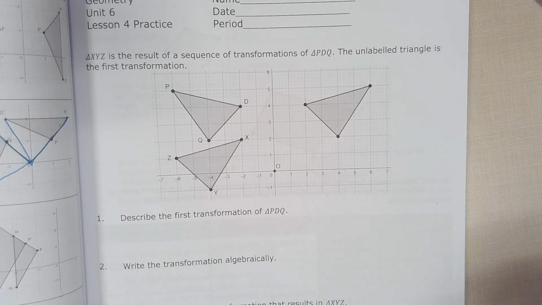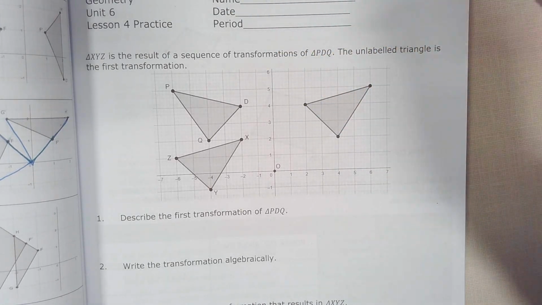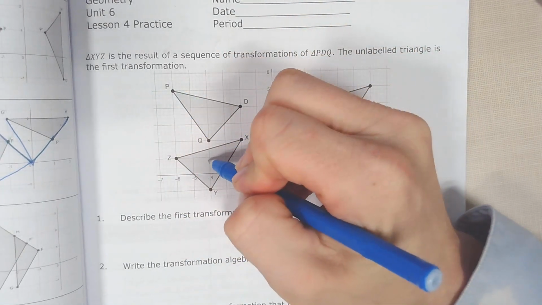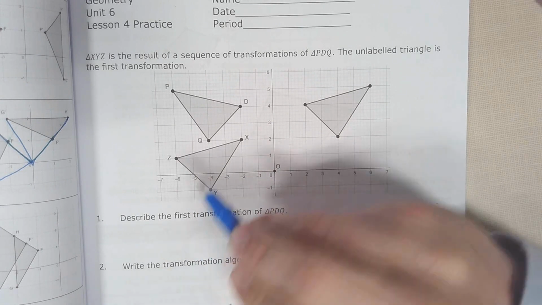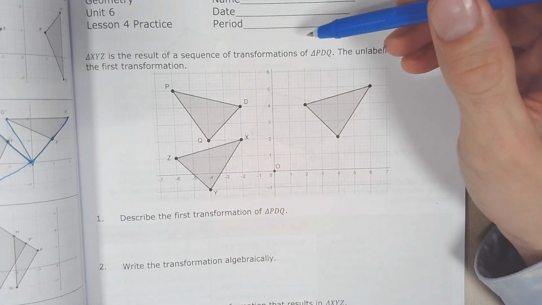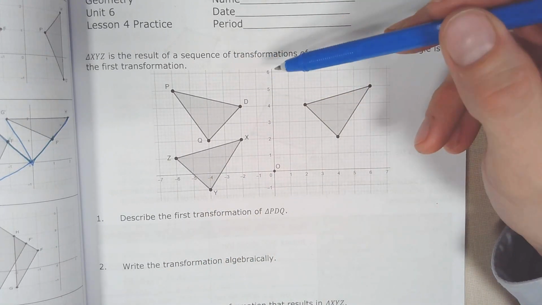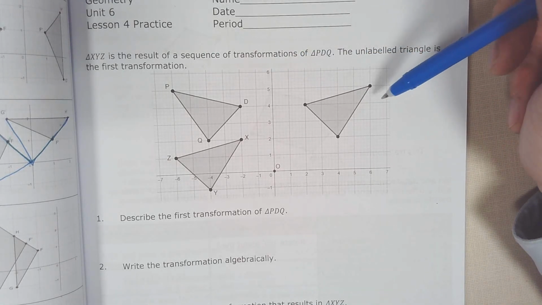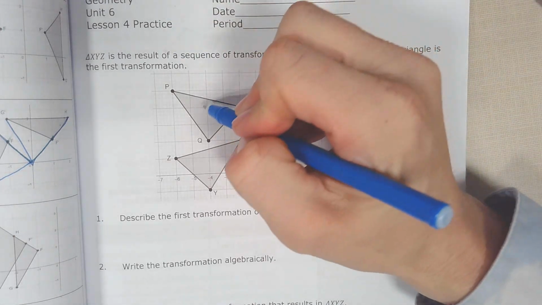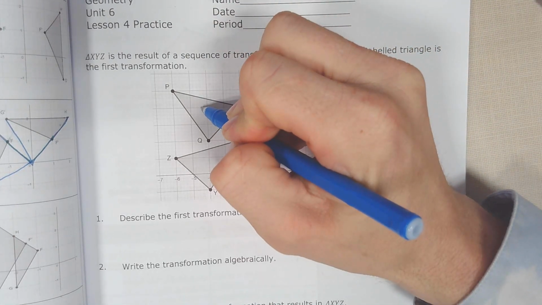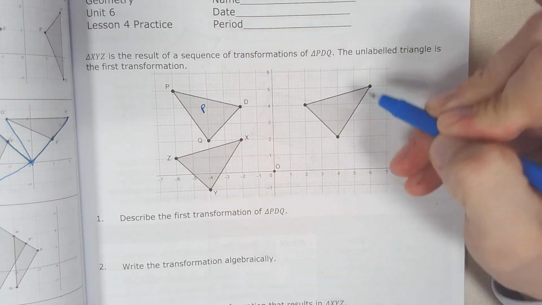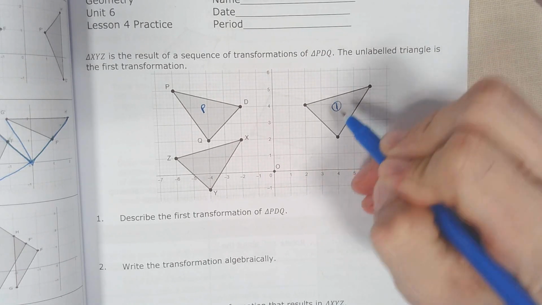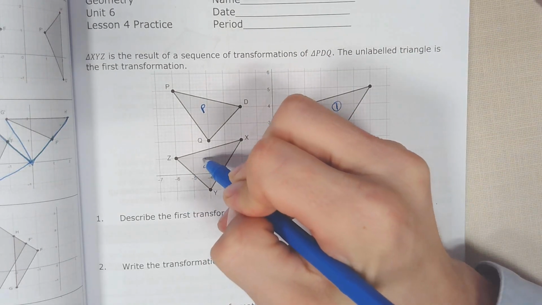So this is saying that triangle XYZ is the result of a series of transformations of PDQ. The unlabeled triangle is the first transformation. So this is our pre-image, this is the first transformation, and then this is the second transformation.